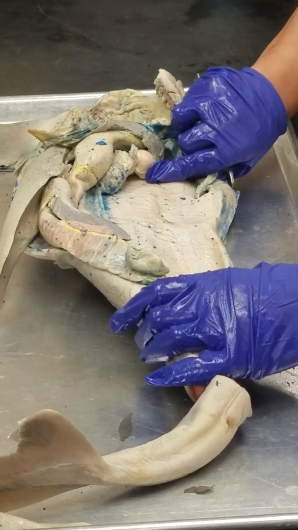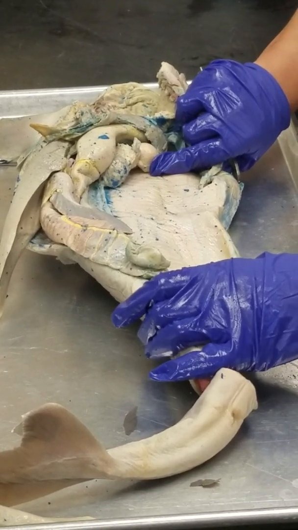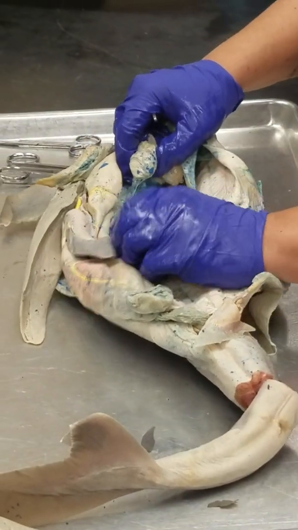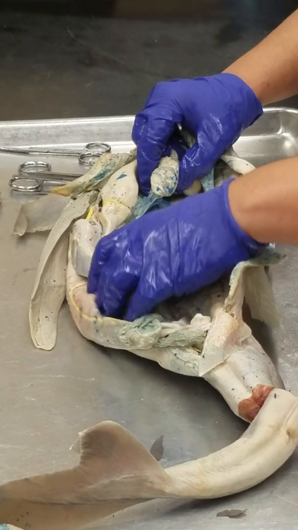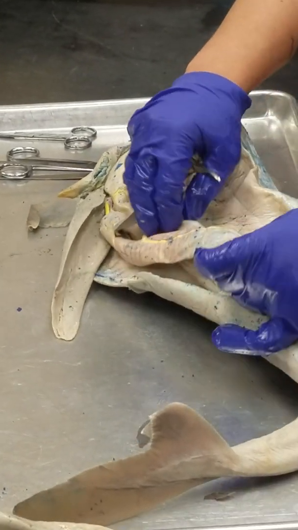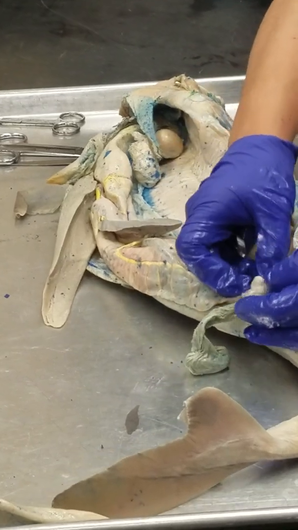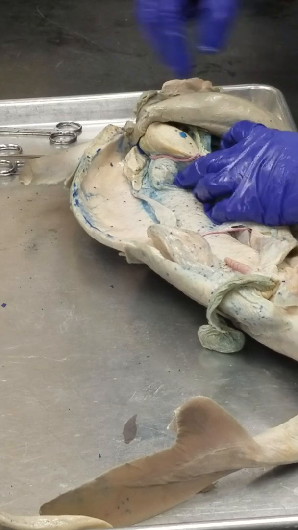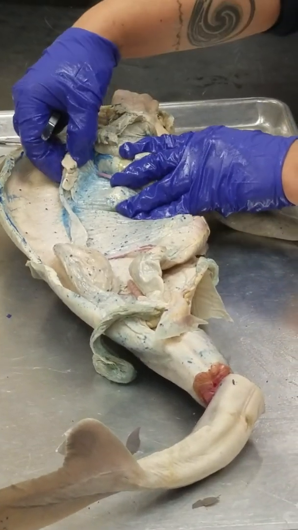All right? So now we have our ovary here. I'm going to look on this side because it's better. What's the ligament called?